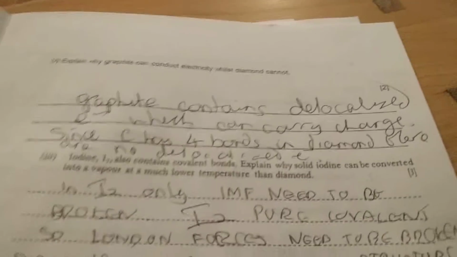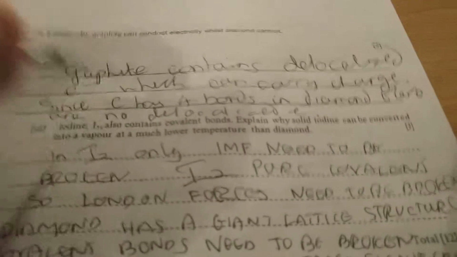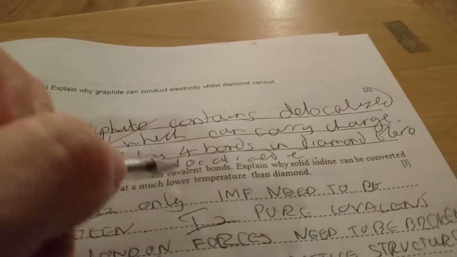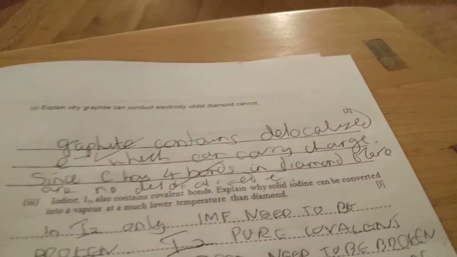Okay, the next question was looking at why graphite can conduct electricity but diamond can't. It's because graphite contains delocalized electrons, whereas diamond doesn't, because each carbon is bonded to 4 others, and therefore there are no delocalized electrons.